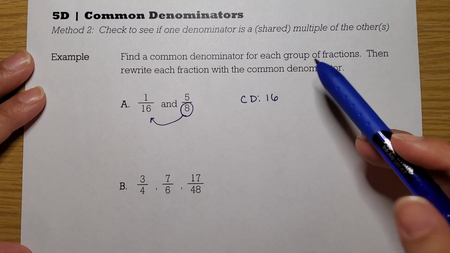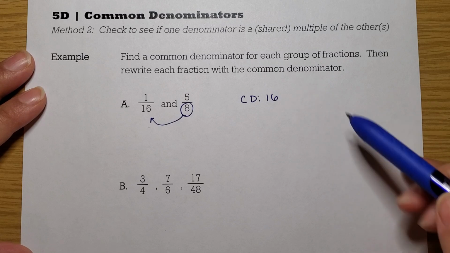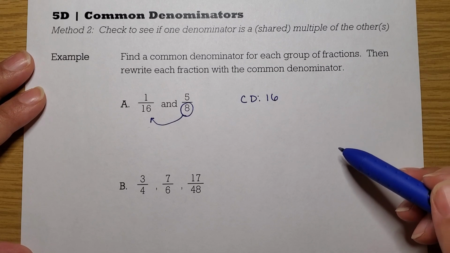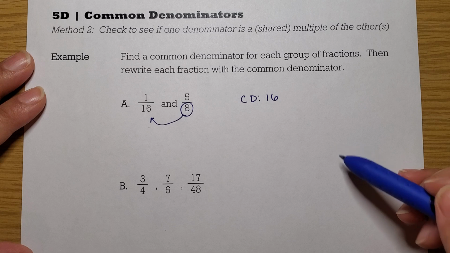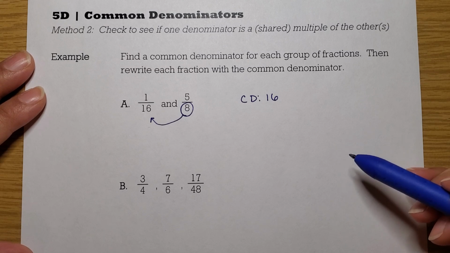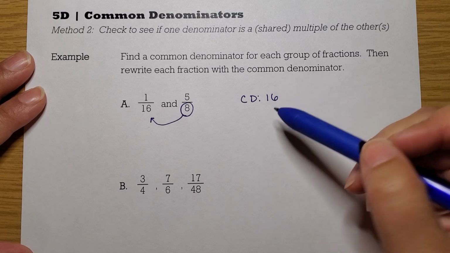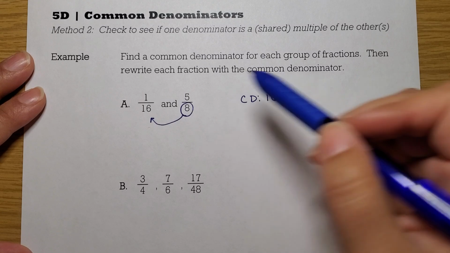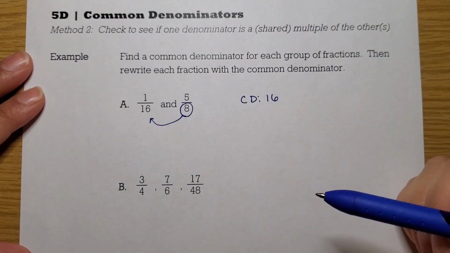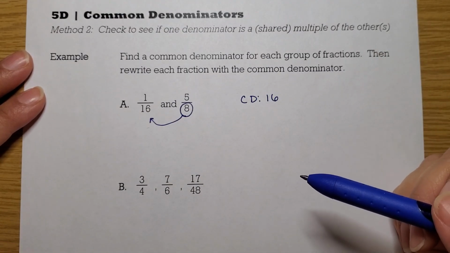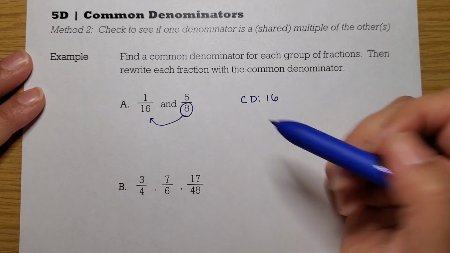So in this case, they want us to find a common denominator and then rewrite each fraction with that common denominator. One of the reasons this method is particularly nice is that if the common denominator is one of the denominators we have, we only have to convert one fraction. I only have to change this 5/8.